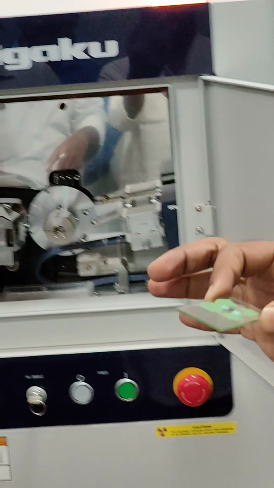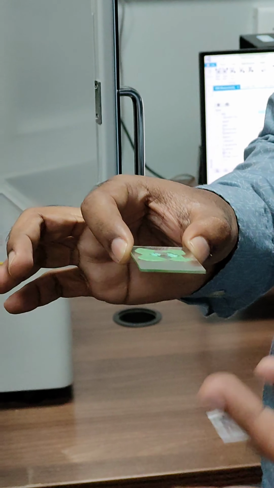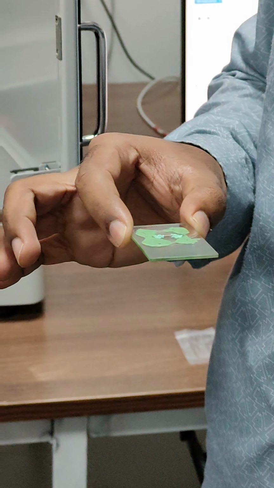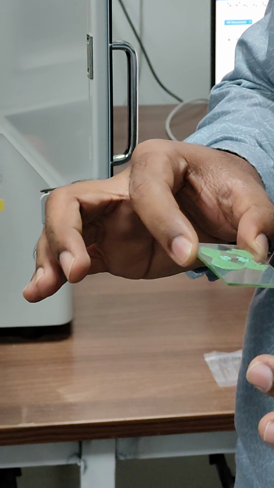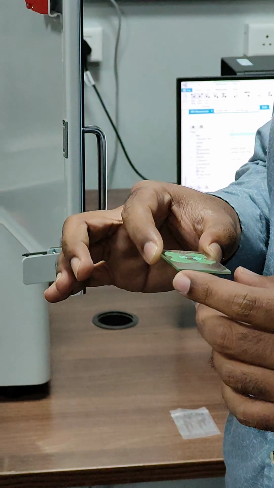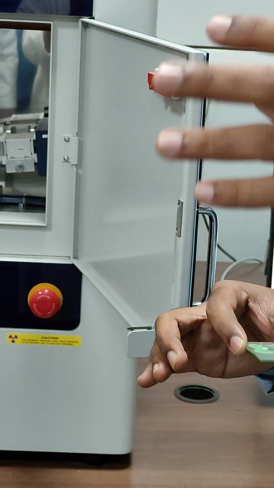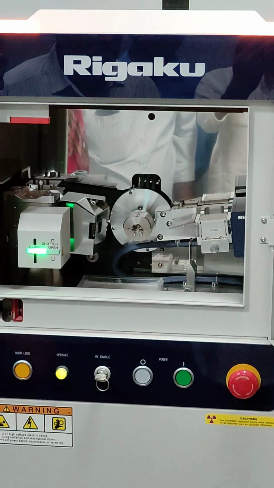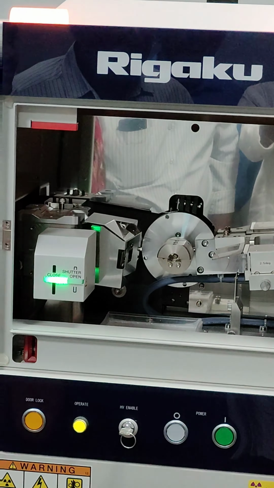The sample holder depends upon different types of samples. You have different types of holders. We don't have any special holders for films, but we know the techniques of how to manage that kind of thing.